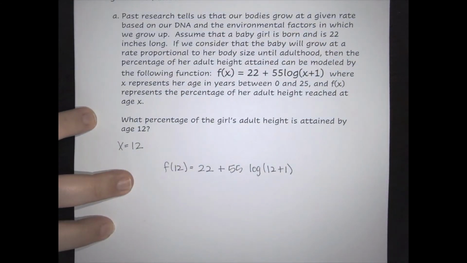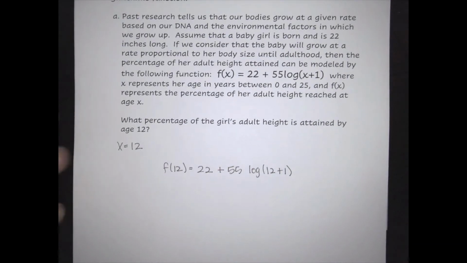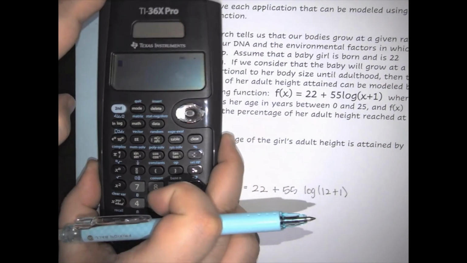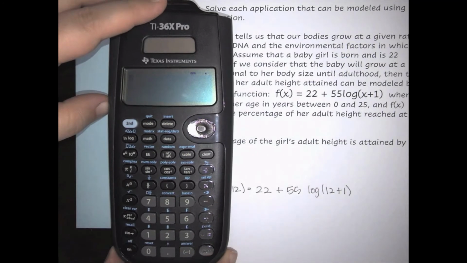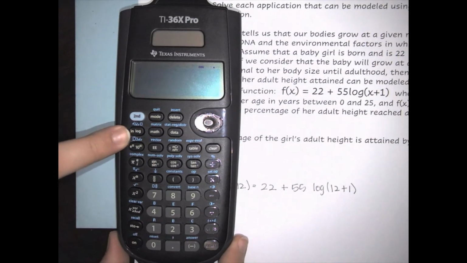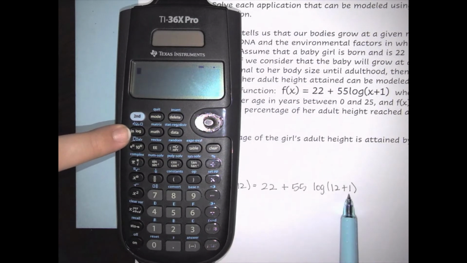So here we would simply use the log function on your calculator. Again, you can unpack it and work it slowly. So if we look at my calculator here, right here is my ln and log button, and essentially I would work with the log function first.